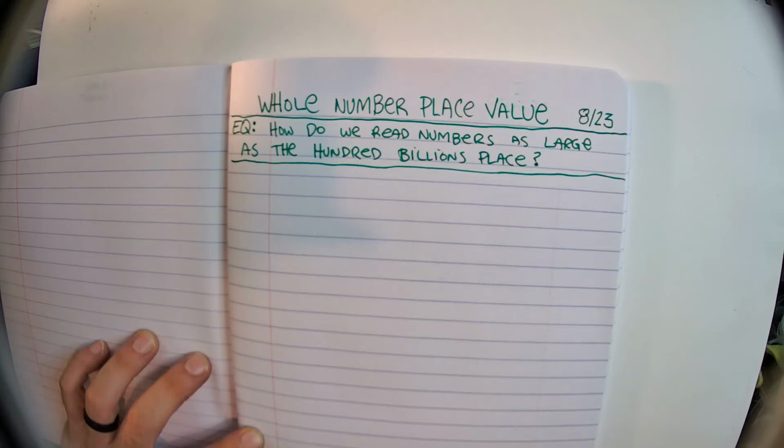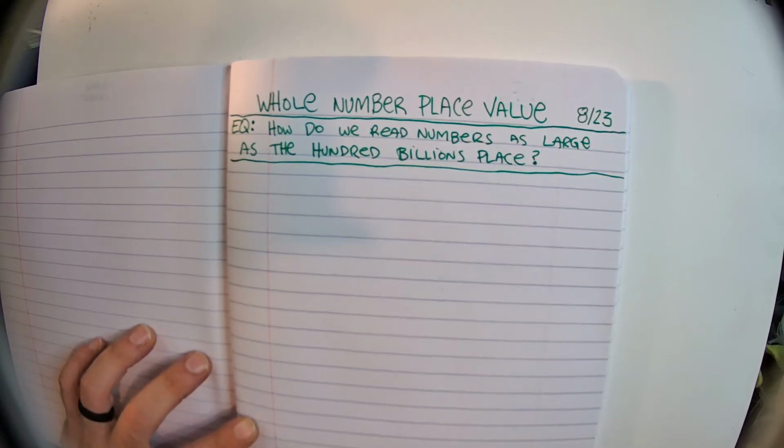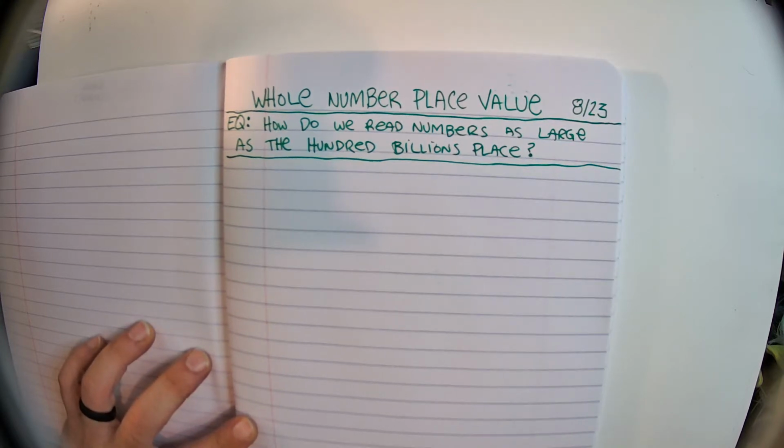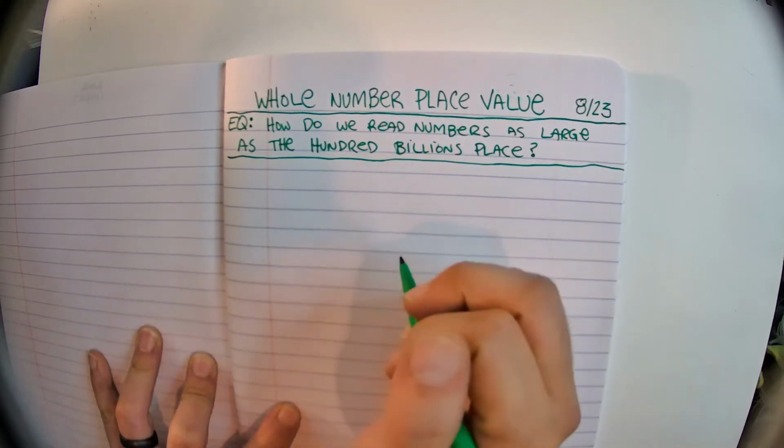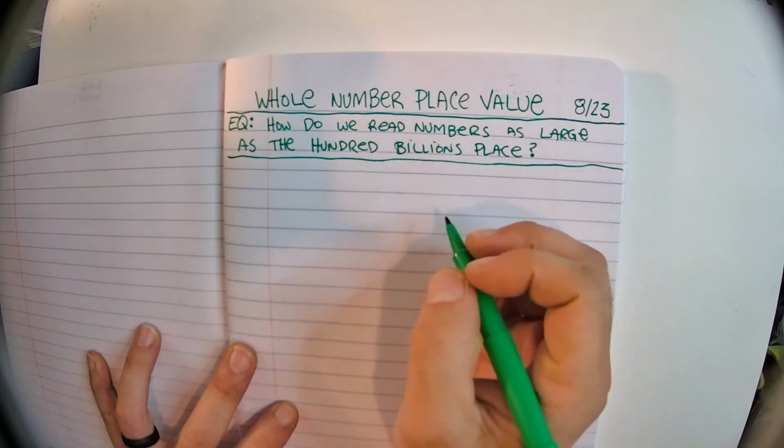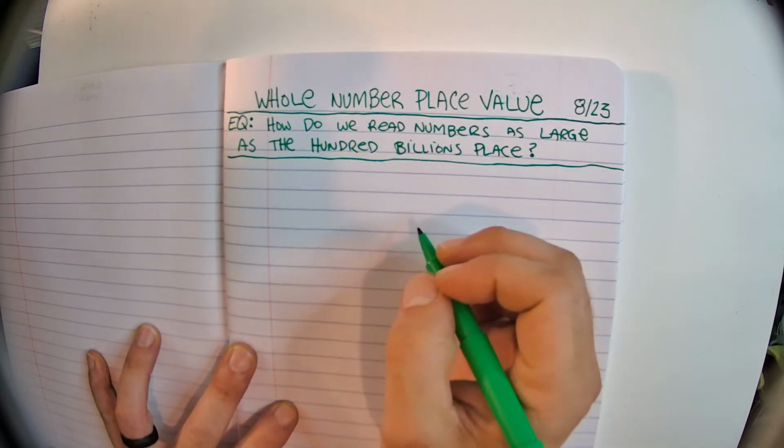All right, welcome back to part two of whole number place value notes. In part one, we made our essential question. Our essential question is, how do we read numbers as large as the 100 billions place? So by the end of making these notes, we should be able to answer that question. So this year, what we're going to do is start off talking about whole number place value.